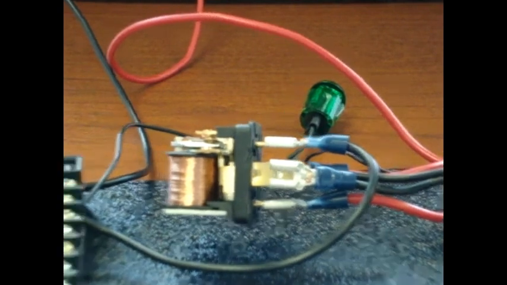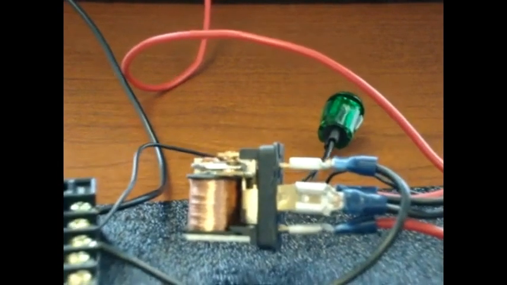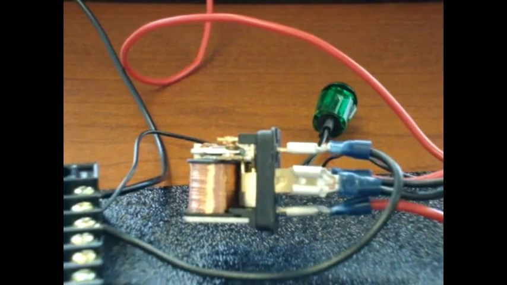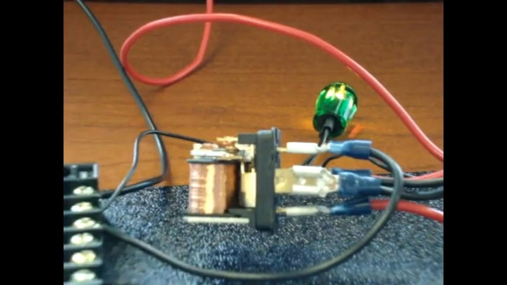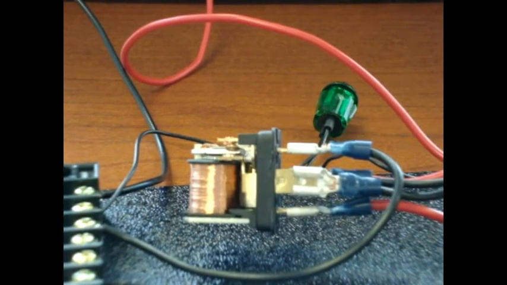Okay, let's see if we can focus in on that just a little bit more. But you can see the electromagnet pull it in, see the contacts, see the switch operate.